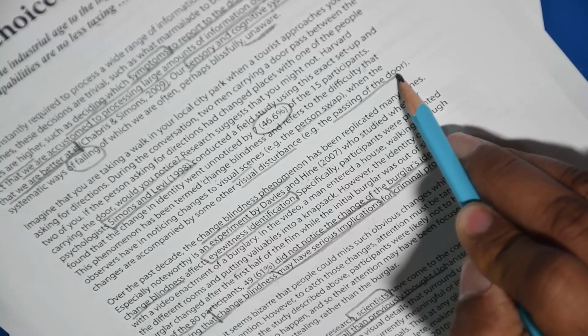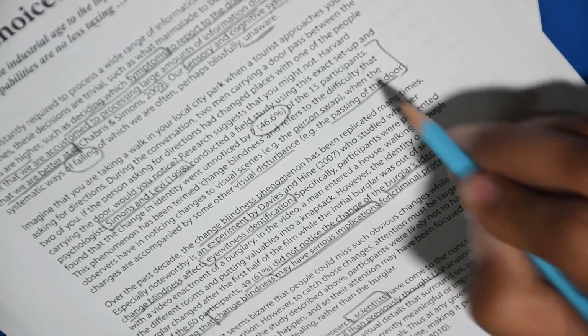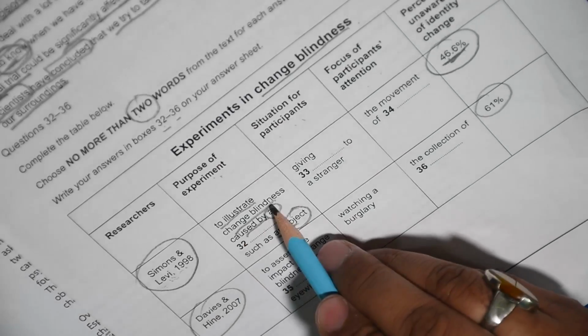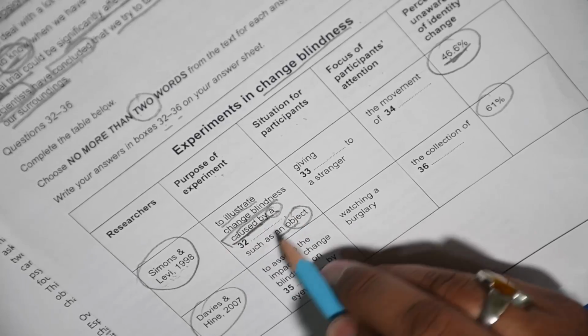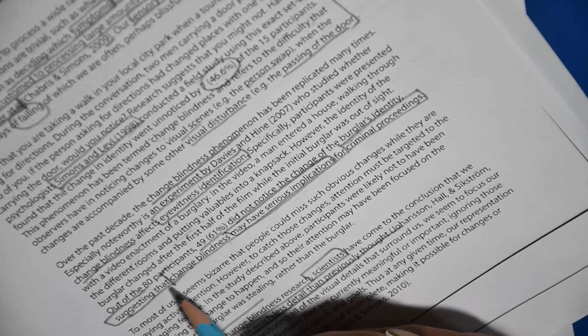Now the answer is here somewhere. What's the question? To illustrate change blindness caused by a dash such as an object. Example is an object. Let's see.